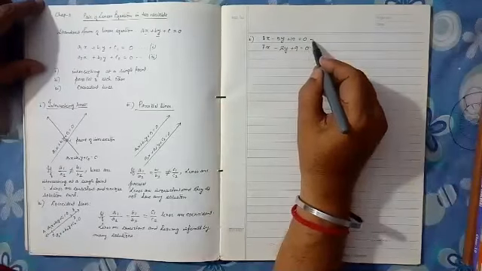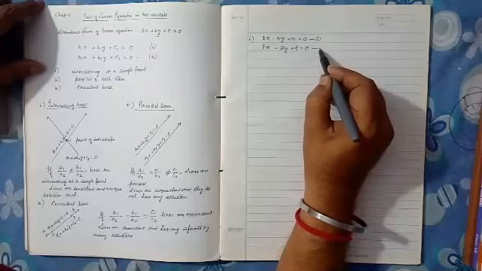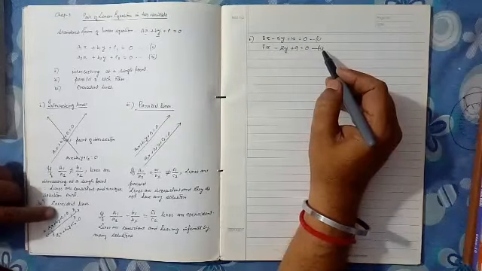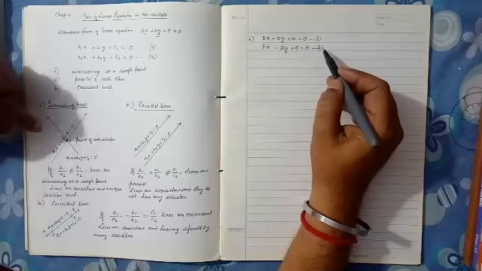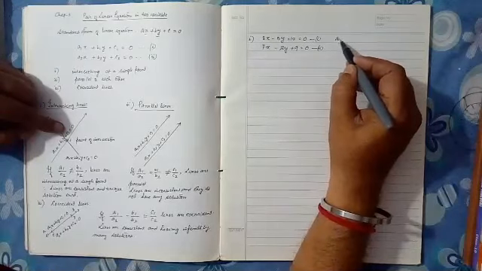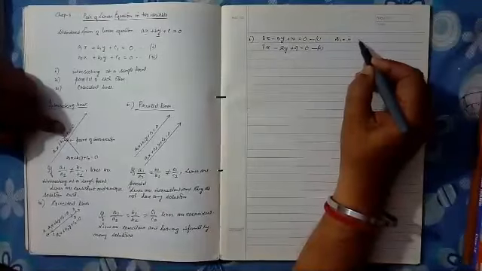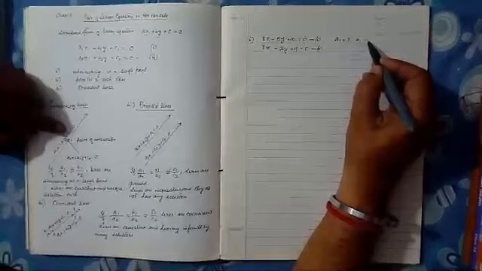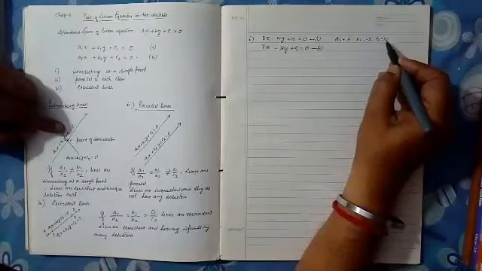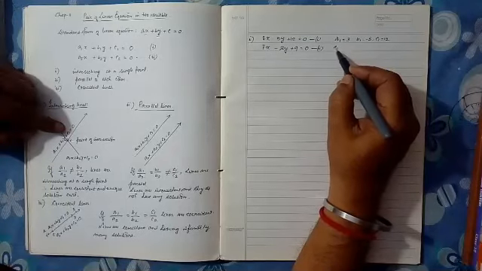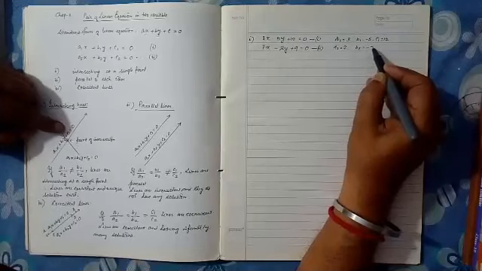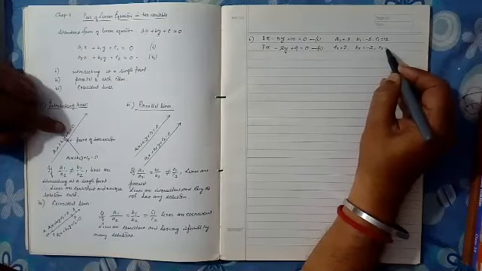If we compare these with the equation of the first line, that is a1x plus b1y plus c1 is equal to 0, we have a1 is equal to 3, b1 is equal to minus 5, c1 is equal to 12, a2 is equal to 7, b2 is equal to minus 2, c2 is equal to 9.